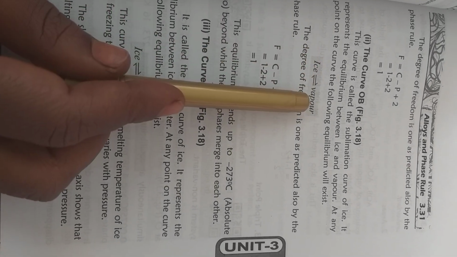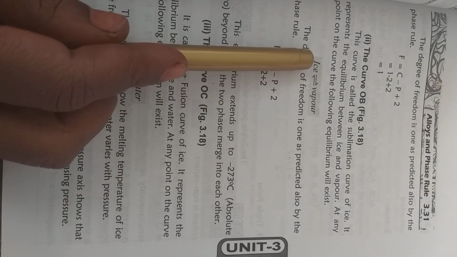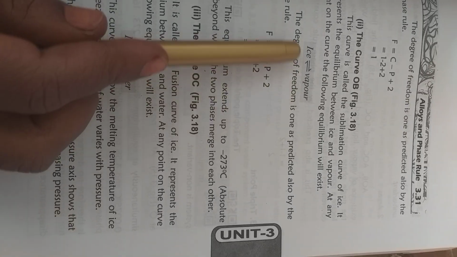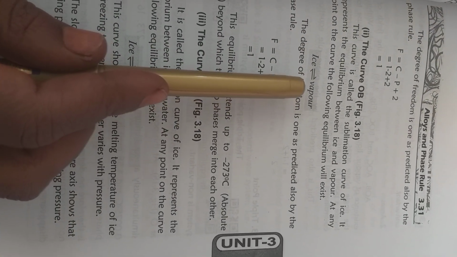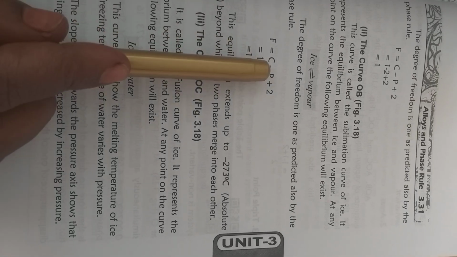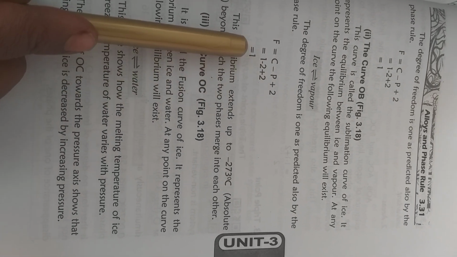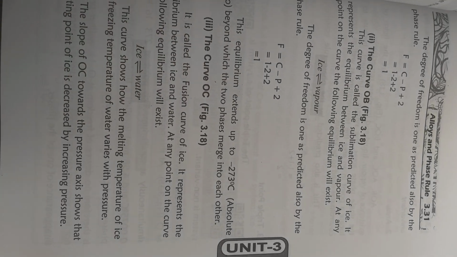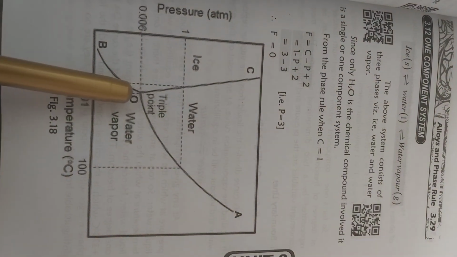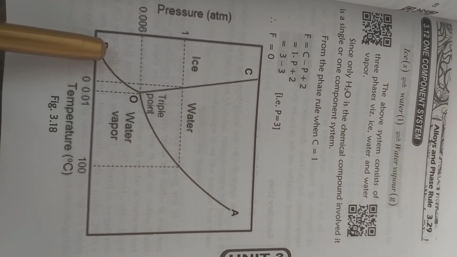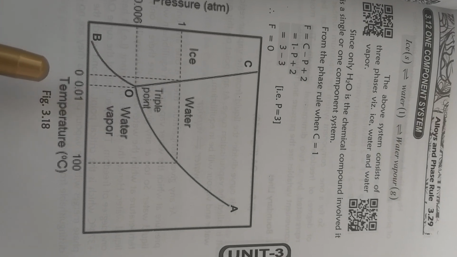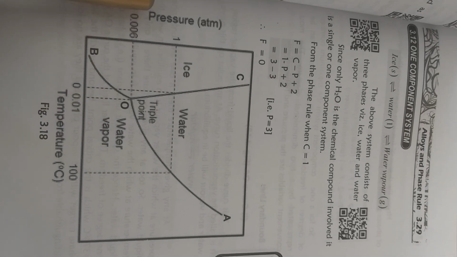Again, in the above equilibrium, ice is a phase and vapor is a phase, therefore two phases exist, but the component is single, that is water. So the values of C and P are applied as 1 minus 2 plus 2, and the value is 1. Again, to study the system equilibrium on this curve, it is necessary to specify one factor and vary the other factor.